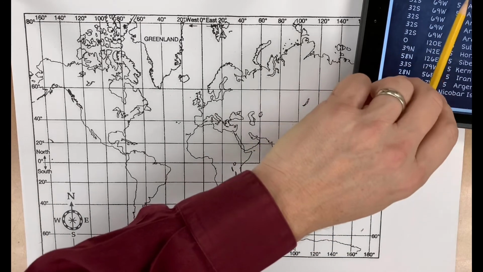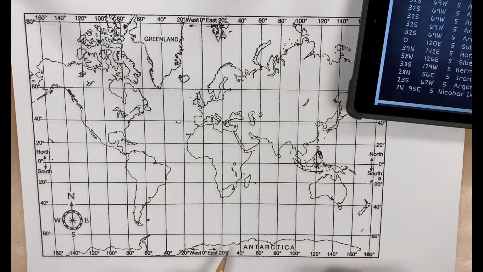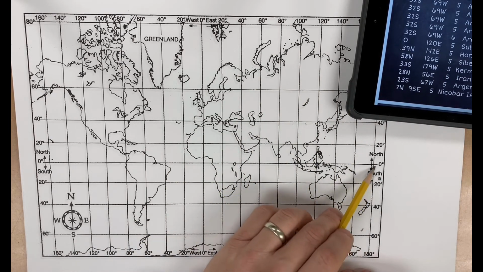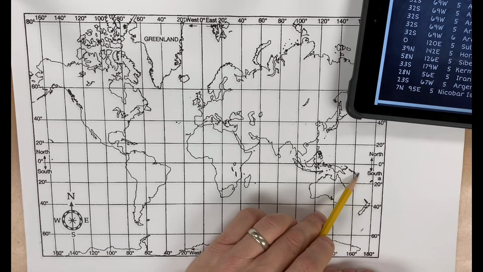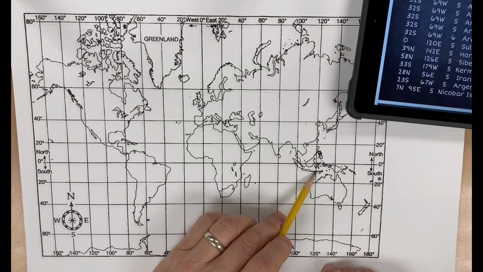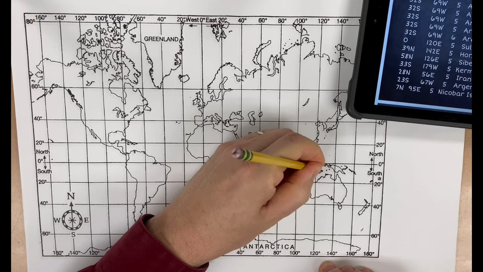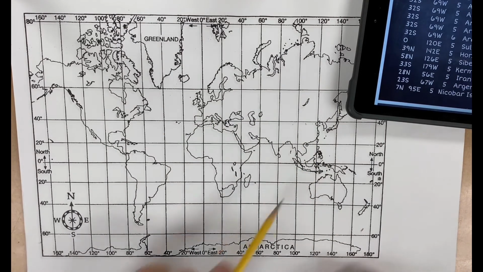Next one would be 7 south, 125 east. So south, there's 0, there's 20, 10 would be halfway, 7 would be about right there, and 125 east. So there's 120, that would be 130, 125 would be right about in there. Yeah, see, I'm having a hard time seeing my dots. So use a color that'll work out better for you.